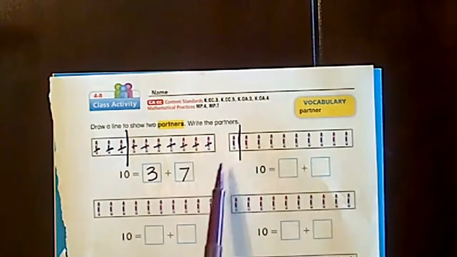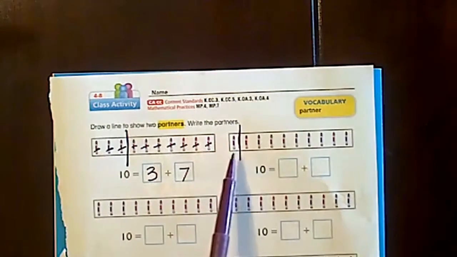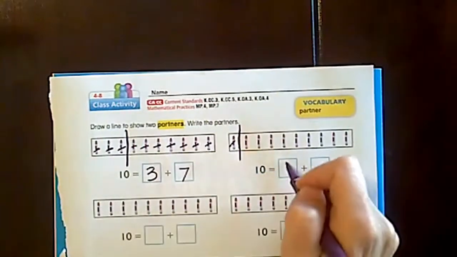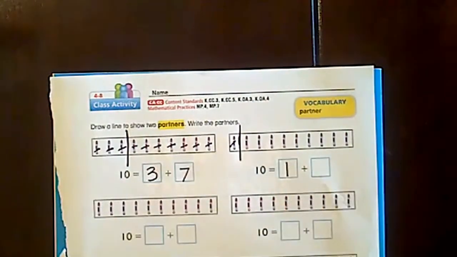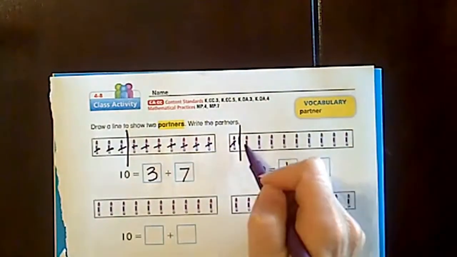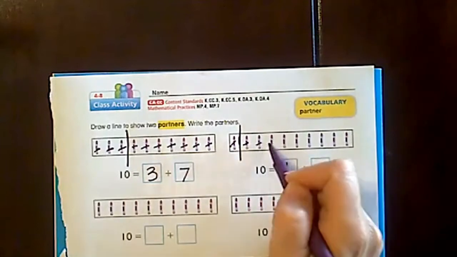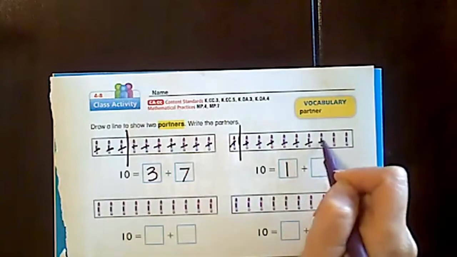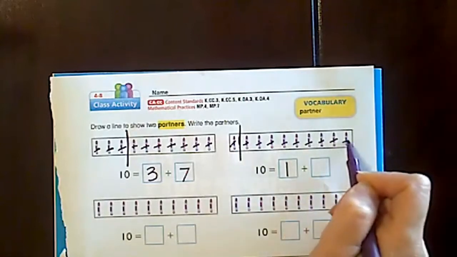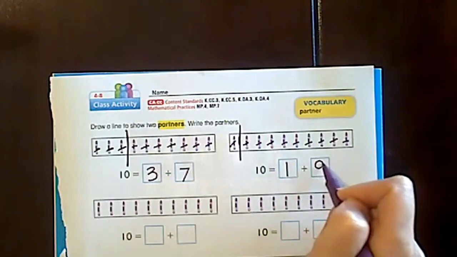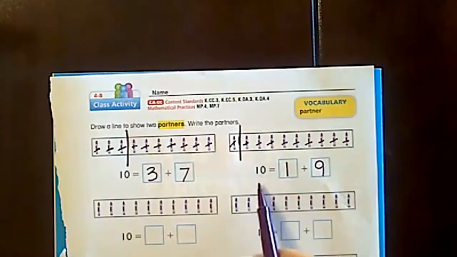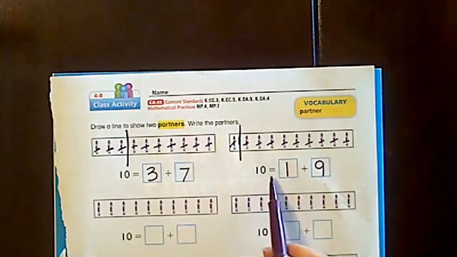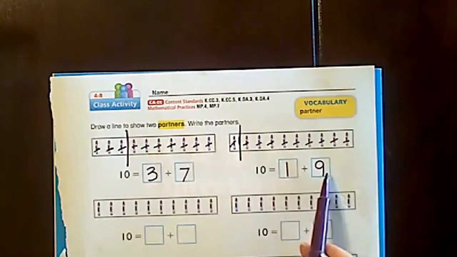Okay, over here this time, let's divide it just after the first one. So this time, how many do I have for my first partner? Right, I have only one crayon. So I'm going to put a 1 in the first box for the first partner. Let's count the other half. 1, 2, 3, 4, 5, 6, 7, 8, 9. 1 plus 9. 10 equals, or is the same as, 1 and 9.